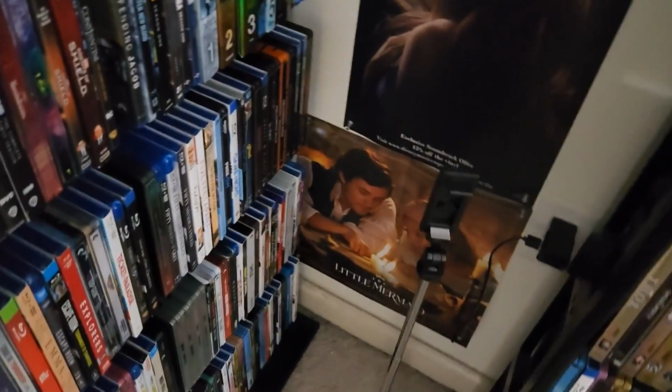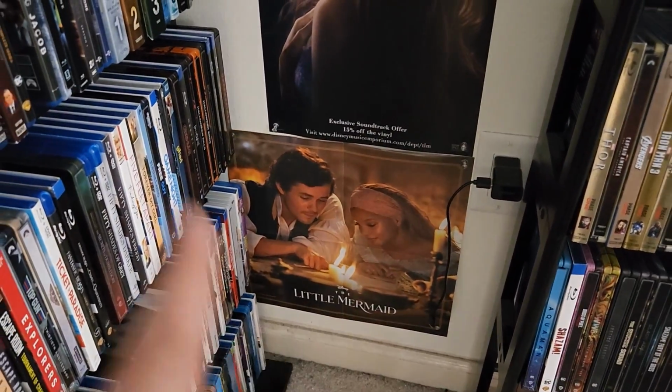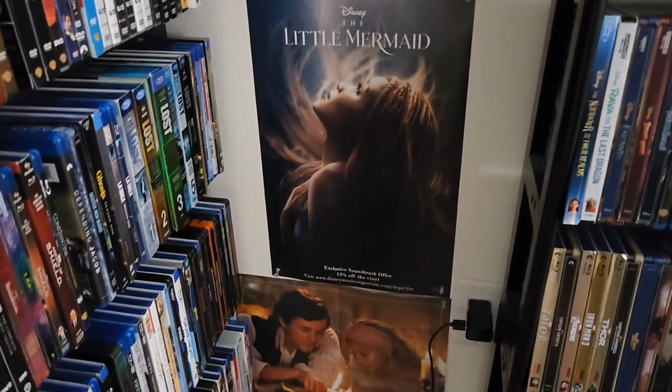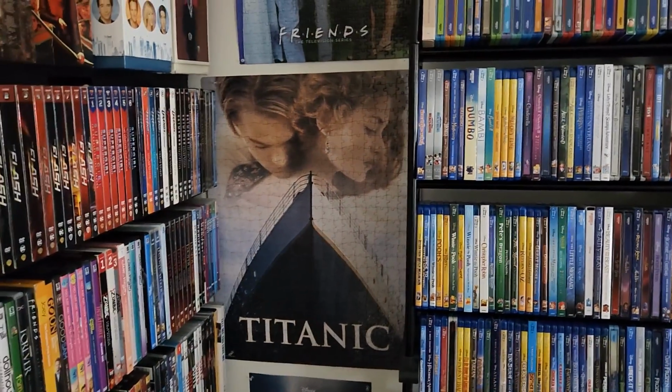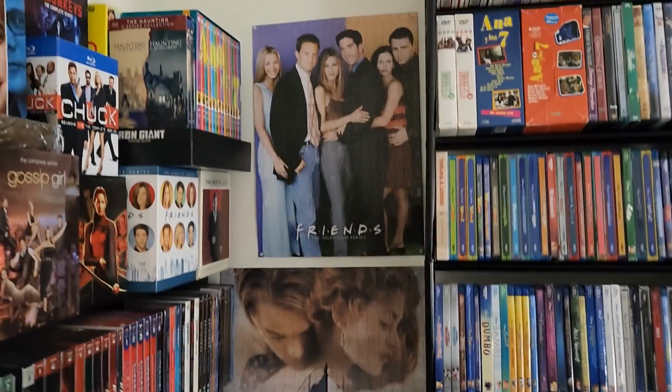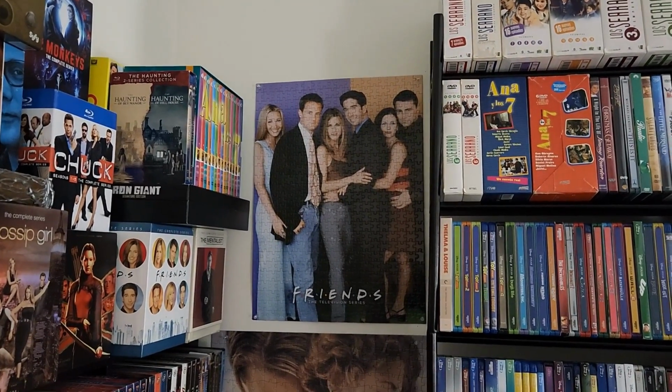Now, on this wall, let me take out my tripod from the side. I have my Little Mermaid poster. The video of how I got that one is already on the channel. Another Little Mermaid poster. Then these are puzzles that I did. Titanic is already on the channel as well. Friends, it was a Christmas gift, so I did it out of camera.